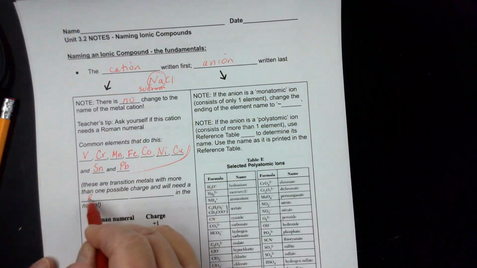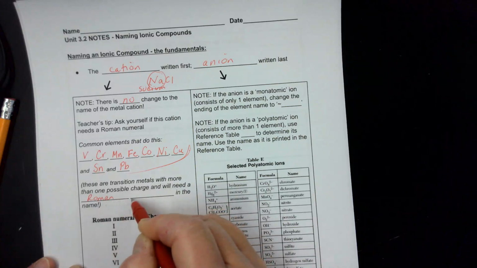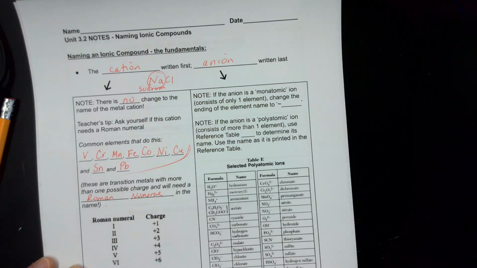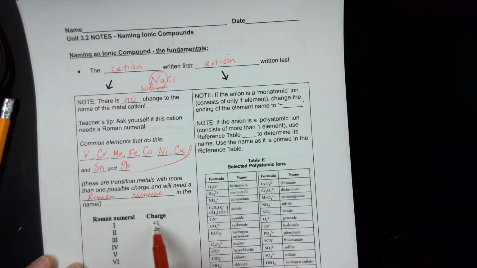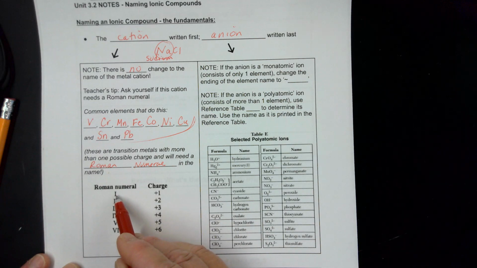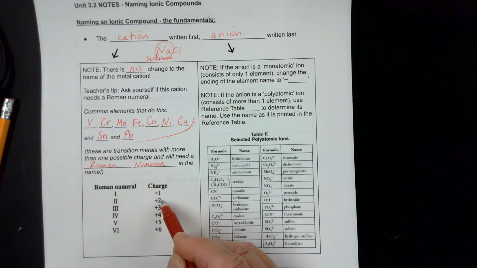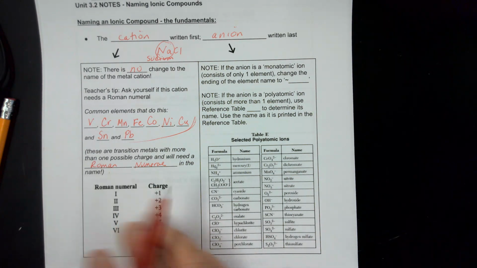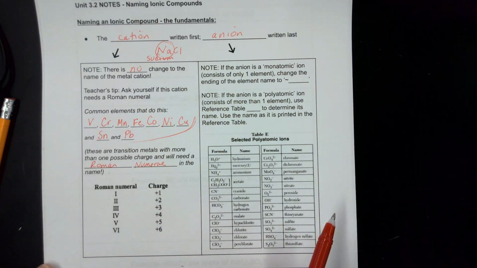So these will need a Roman numeral in the name. If you want to indicate that the charge on the ion is a +1, you will use Roman numeral 1. If you want to indicate that the charge is a +2, you will use Roman numeral 2, and so on and so forth. So there's your little cheat sheet for what the Roman numerals are.